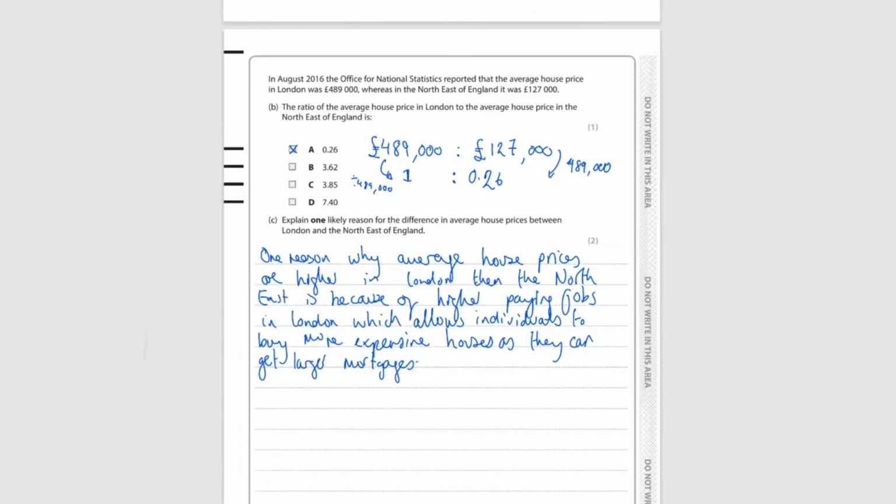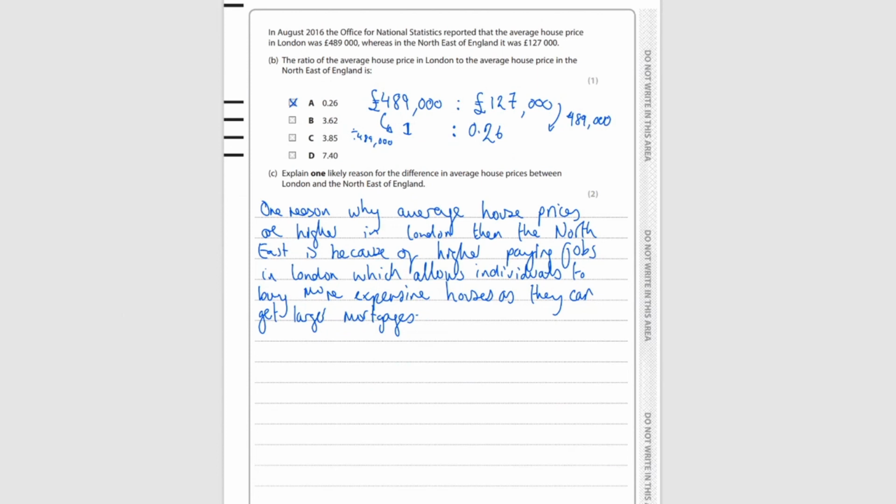The only one question that I am maybe not 100% confident on is this one, because my use of ratios, even though I think I'm right, is not always the best. So there's 2 options. It could either be that one, or the other option will be that we do it the other way around. So we divide each one by 127. So if I do 489,000 divided by 127,000, I get 3.85. So the other option potentially is this. But we'll wait and see.